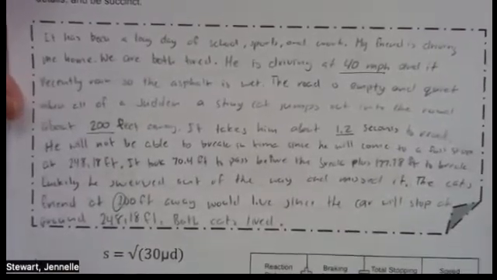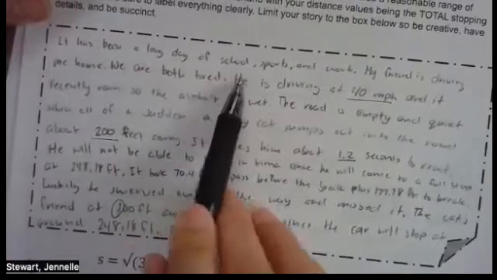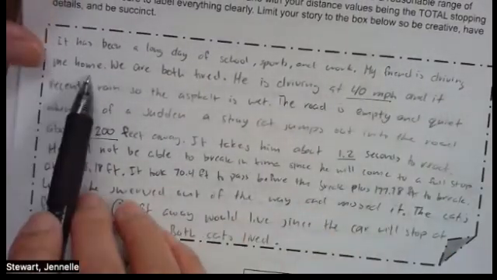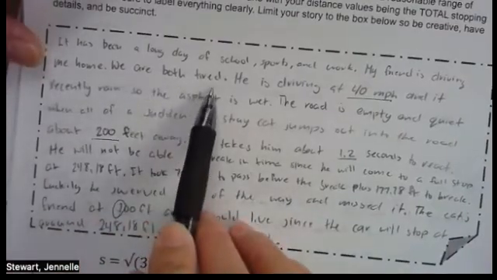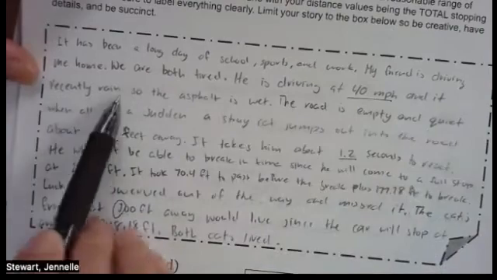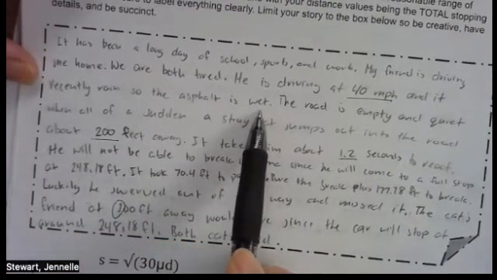So these are all A papers. They're not all 100%, but they're all A papers. It's been a long day at school, sports, and work. My friend is driving me home. We are both tired. He is driving at 40 miles per hour and it recently rained. So the asphalt is wet. So that's the driving condition.